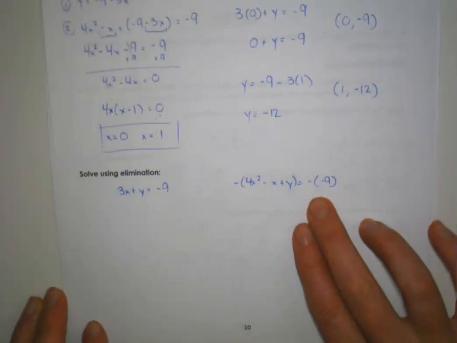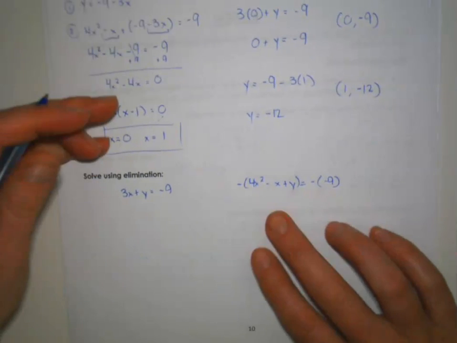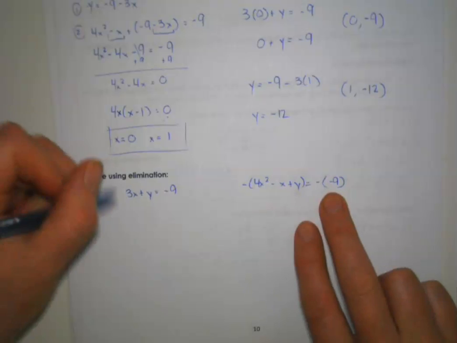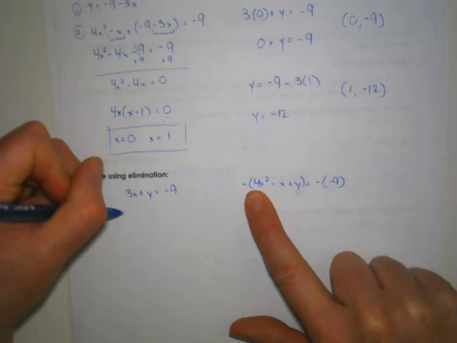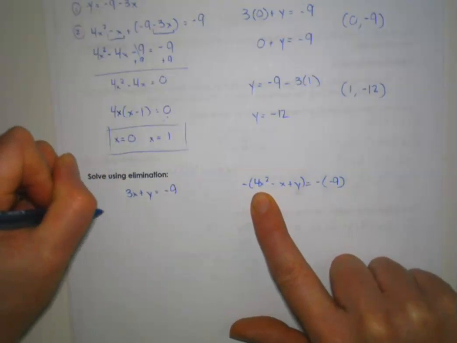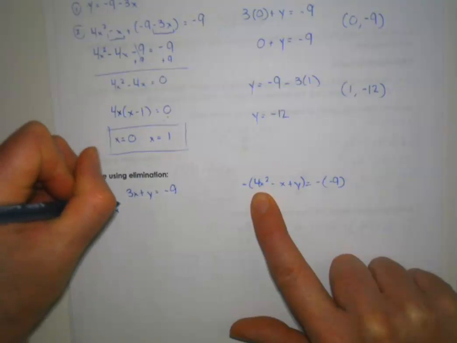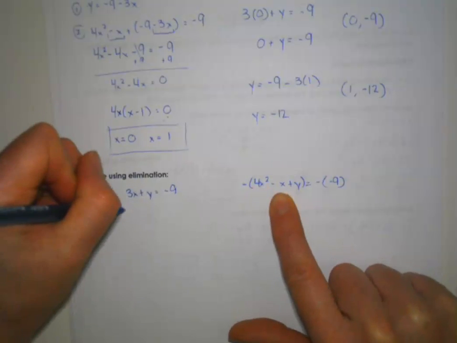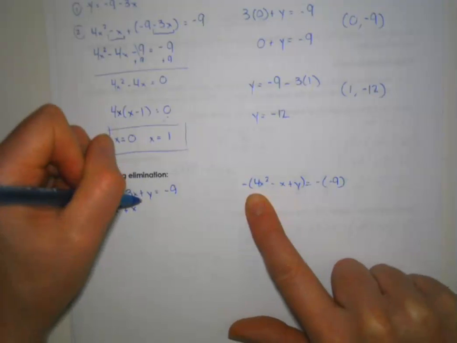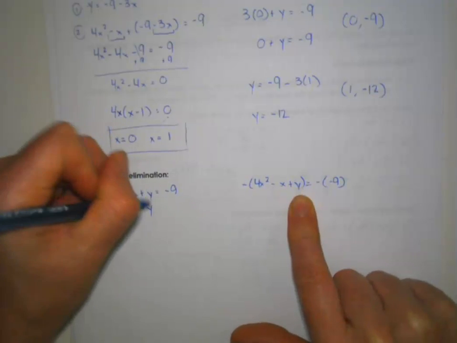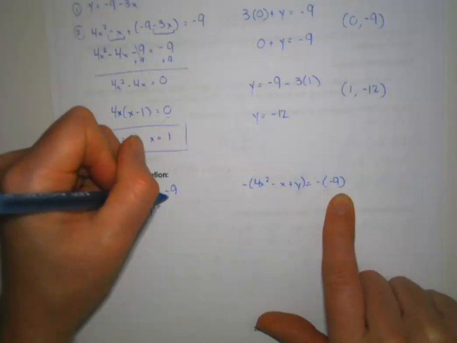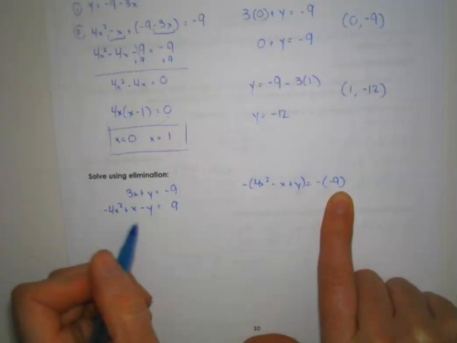If you multiply the equation through by a negative or by any coefficient, make sure you do it to the second side as well. So that means we have negative times 4x squared is -4x squared. Negative times negative is positive x. Negative times positive y is -y. And negative times -9 is +9.